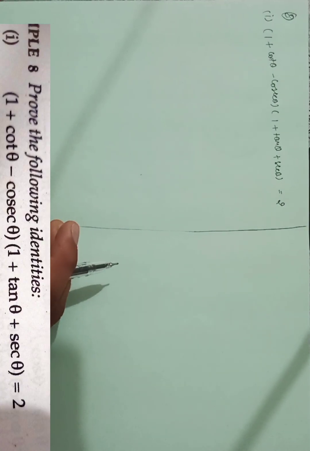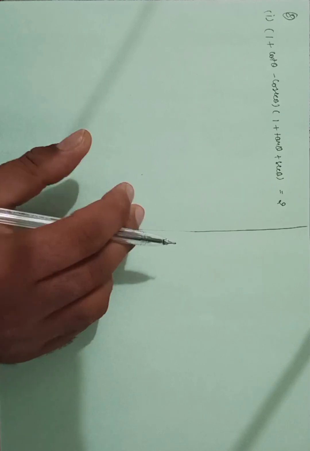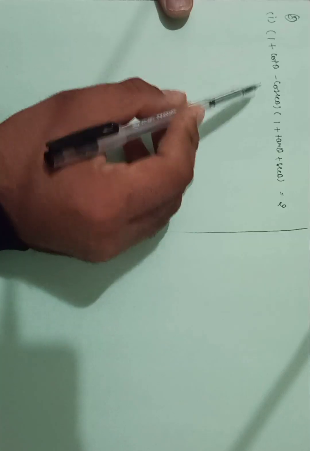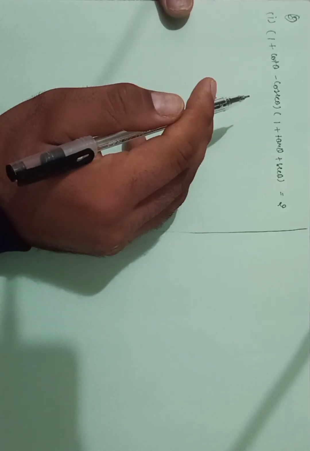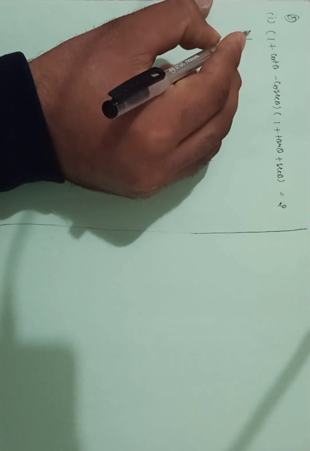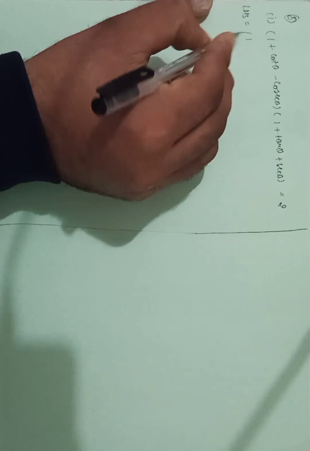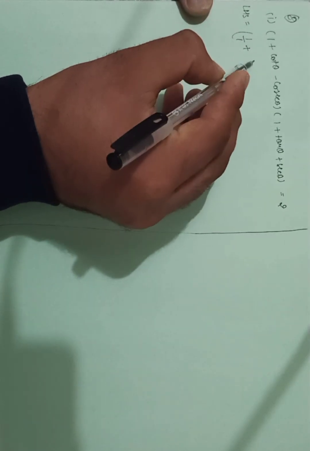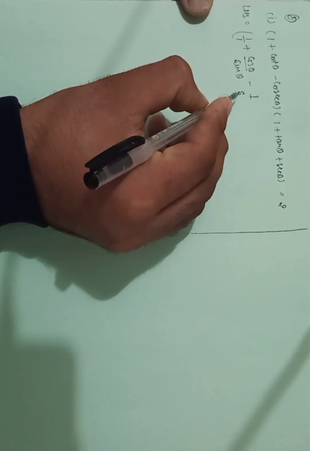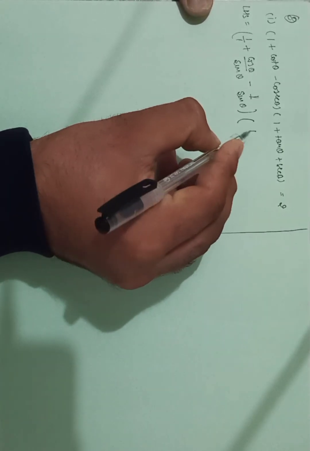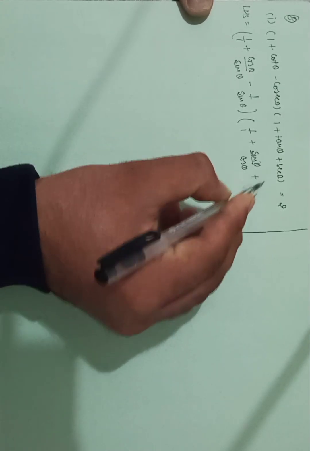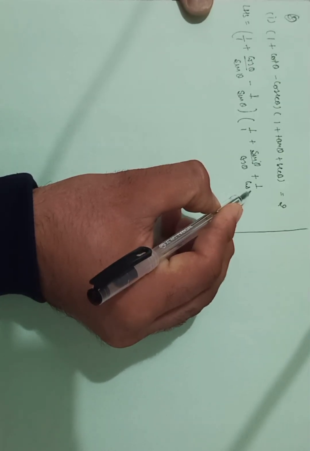Okay, now the very first thing you have to do is notice the question and try to think about it. There are cot and cosec, so these are not basic trigonometric ratios. First of all, we'll convert these trigonometric ratios into sine and cos. So let's start. By taking the left hand side, cot theta is cos theta upon sine theta, cosec theta is 1 upon sine theta. Similarly, we have 1 plus tan theta, tan theta is sine theta upon cos theta, plus sec theta is 1 upon cos theta.